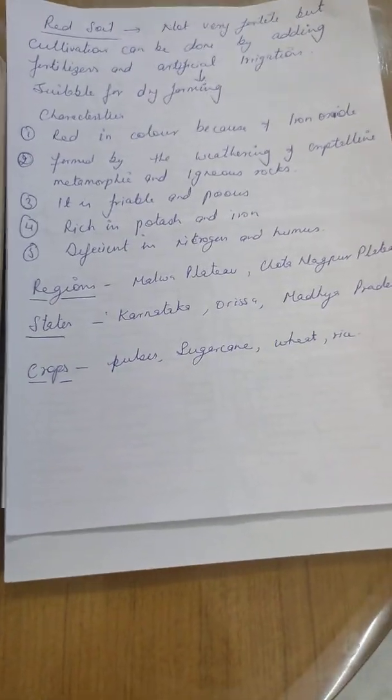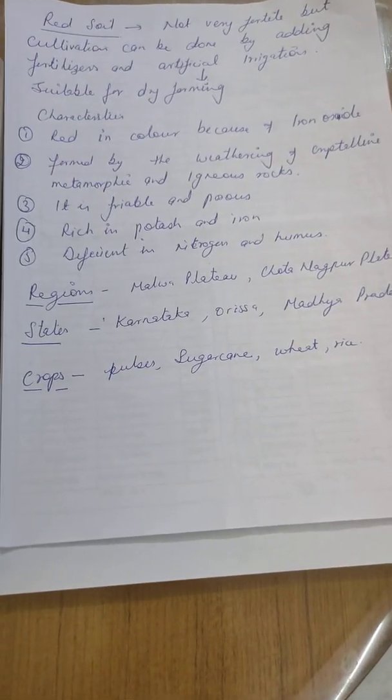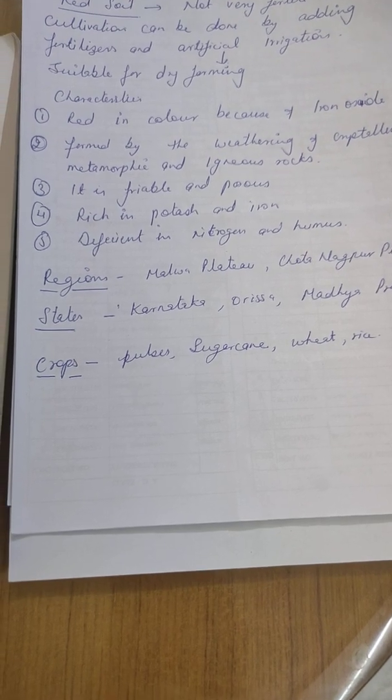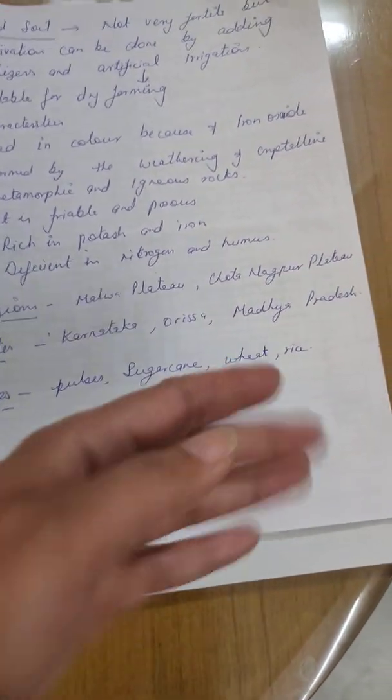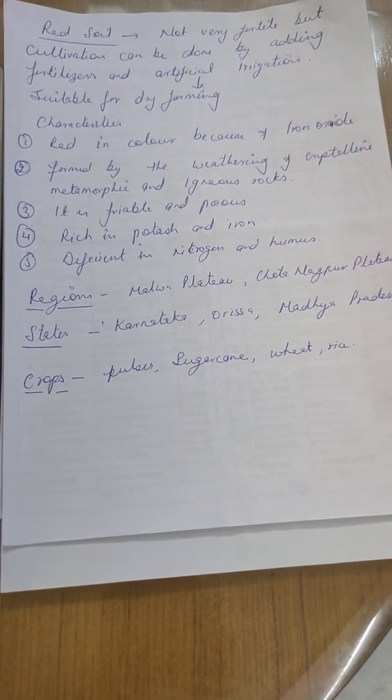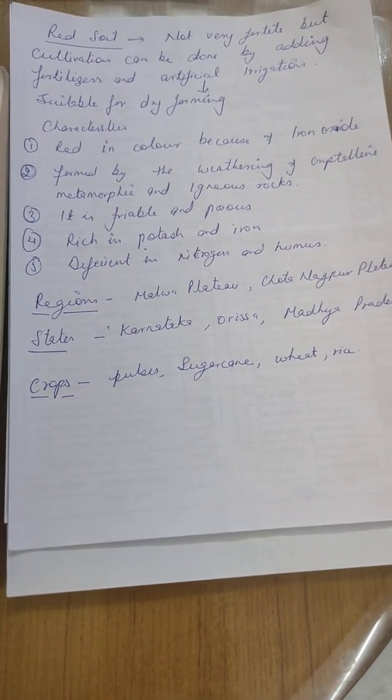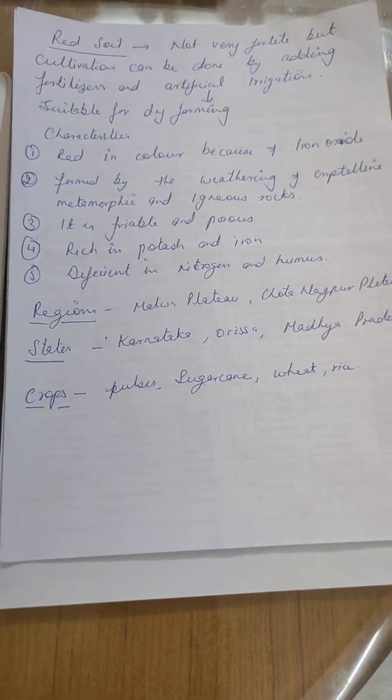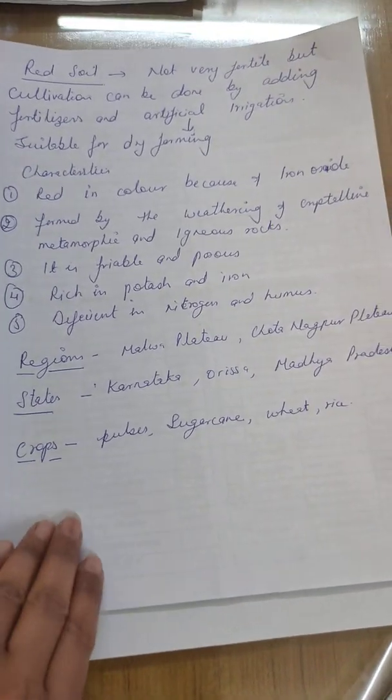It all depends upon how much or which kind of fertilizers you're adding and how much irrigation you are capable of giving to the crop. For example, if rice you're growing, rice needs a lot of water. So if you're capable of giving it a lot of water on a timely basis, then even red soil can give you rice very effectively.